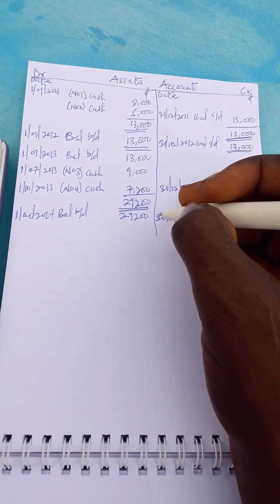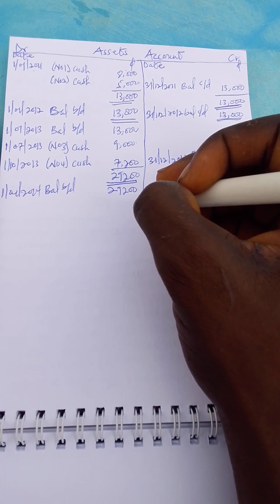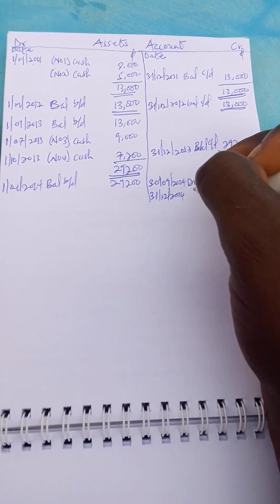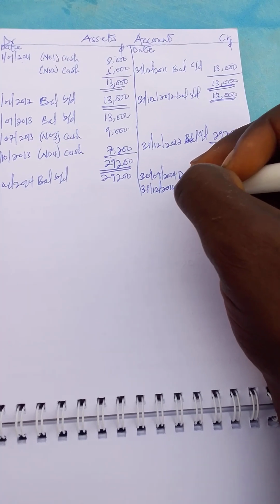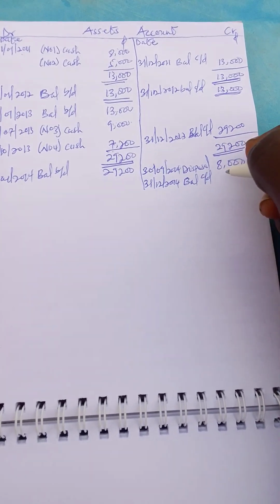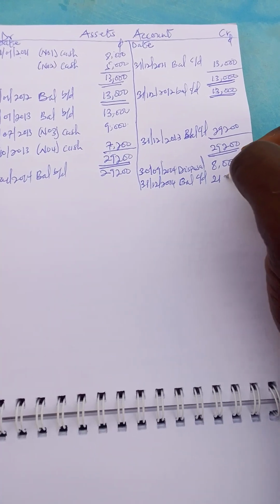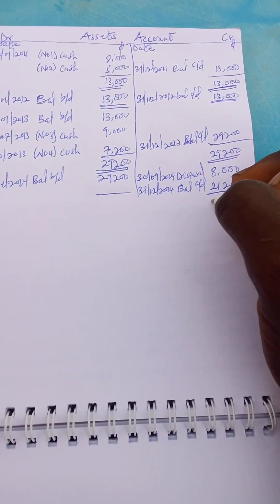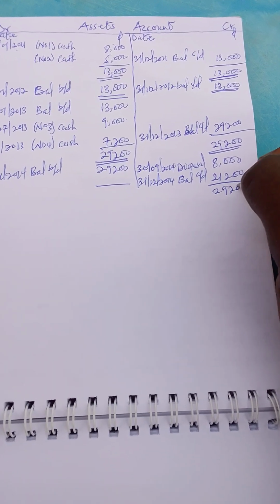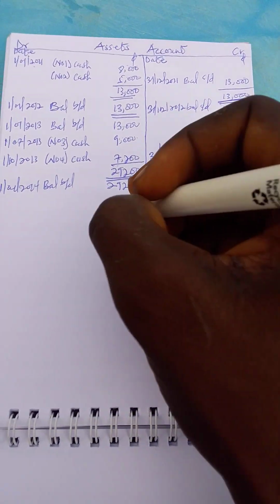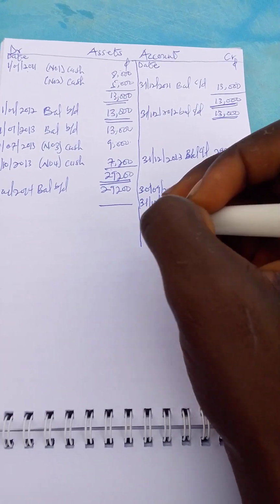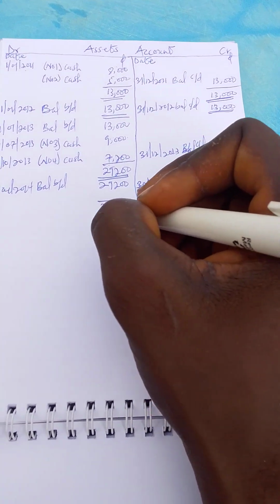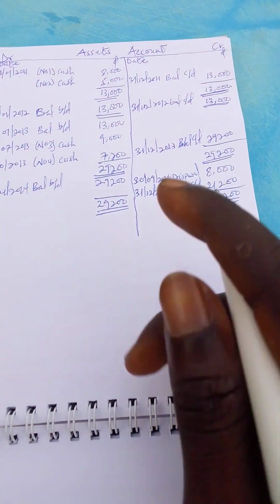So balance, 31st December 2014, balance carry down 21,200, and we will be able to balance it out. So we have balanced it off. Now 2014 is also gone.